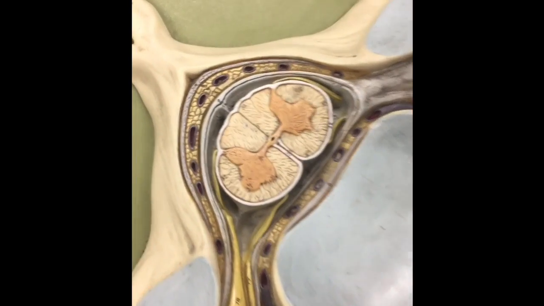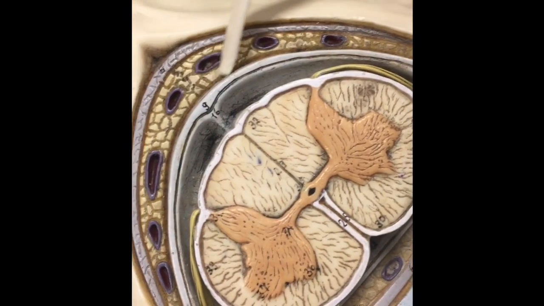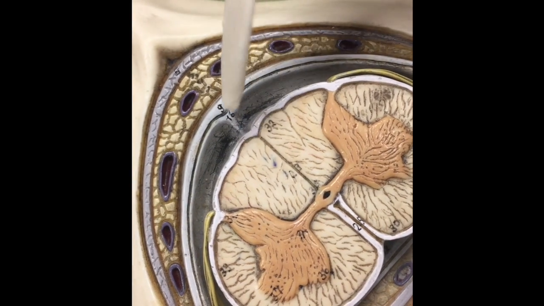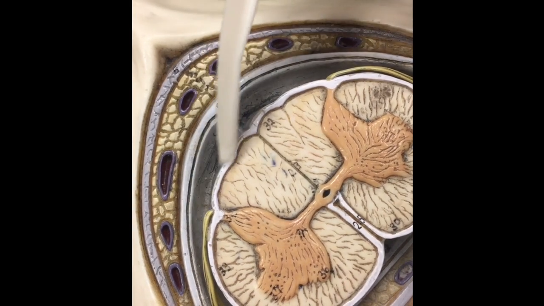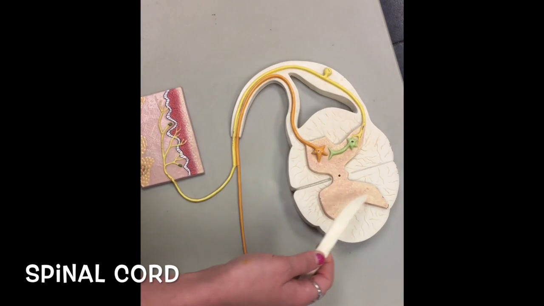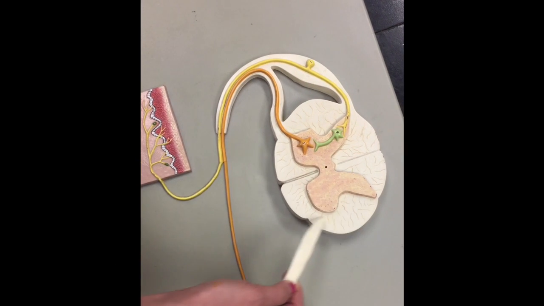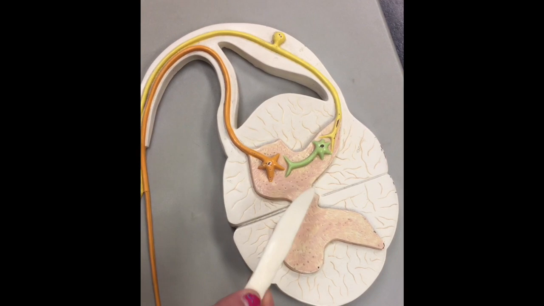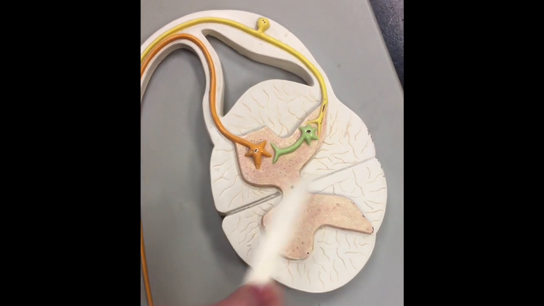Now we're moving on to the meninges of the spinal cord. This outer layer is your dura mater. Then you have your arachnoid mater inside of that, and then around this is the pia mater. Here we have a transverse cross-section of your spinal cord. You have your gray matter and your white matter. You have your central canal, your gray commissure, and your white commissure.